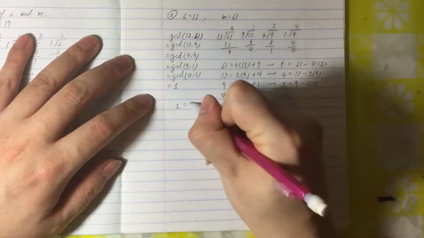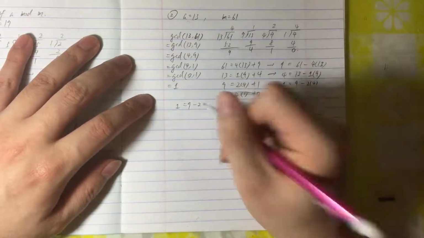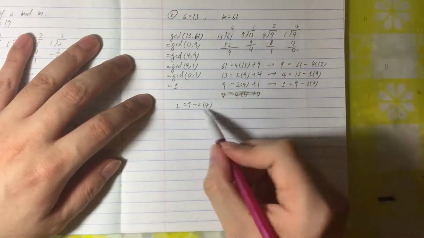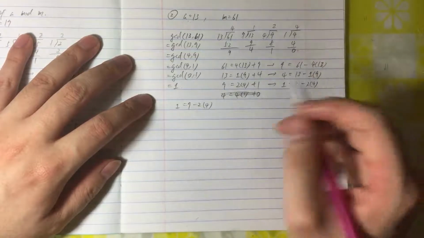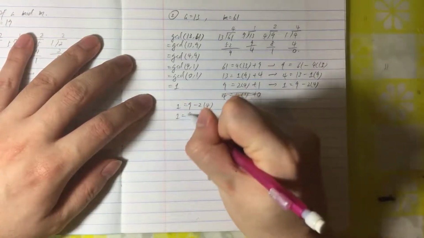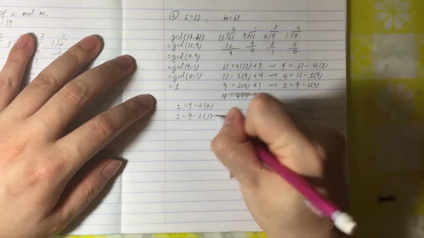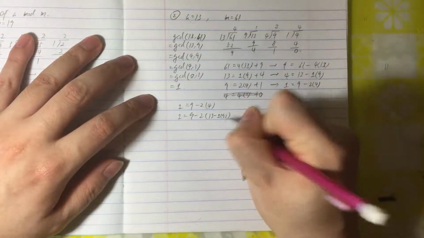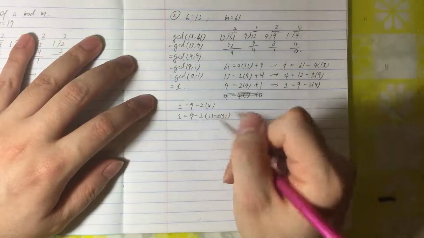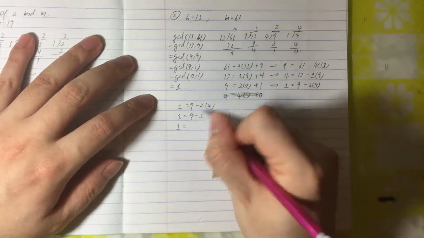We have 1 equals 9 minus 2 times 4. Replace the number 4 with the previous row. So 1 equals 9 minus 2 times 13 minus 1 times 9. Then distribute negative 2.